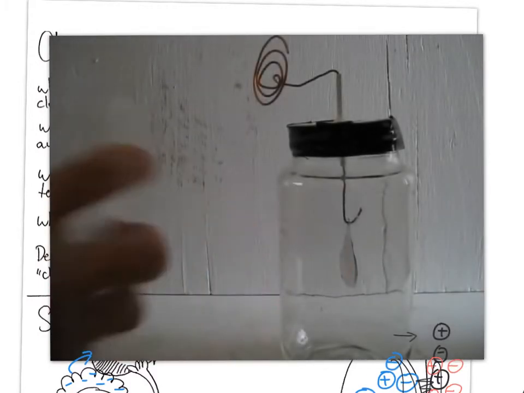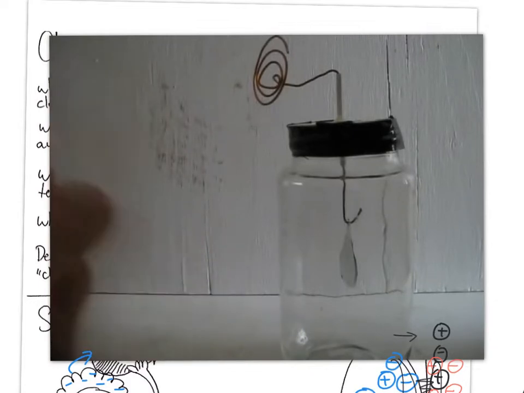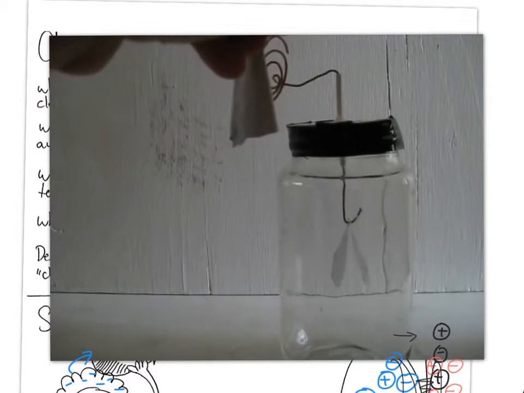Hi folks, I'm going to show you how to inductively charge an electroscope, but in such a way that even when you move the charged object away from the electroscope's terminal, the foils or leaves will still repel each other. You probably already know that if you hold a charged object, like this negatively charged piece of vinyl, near the terminal of an electroscope, the foils or leaves will repel each other. They move apart, like this.